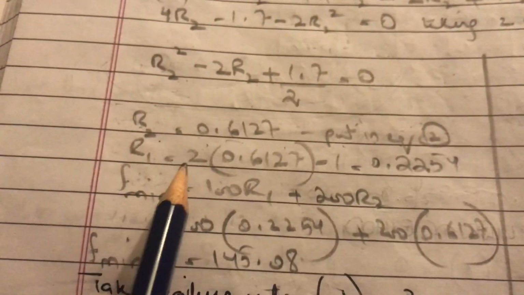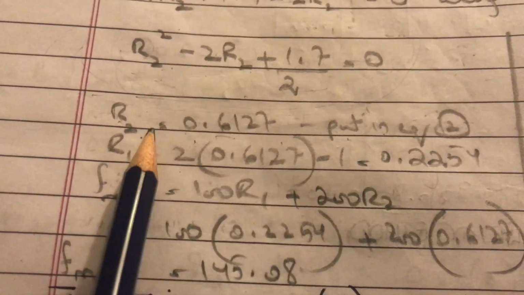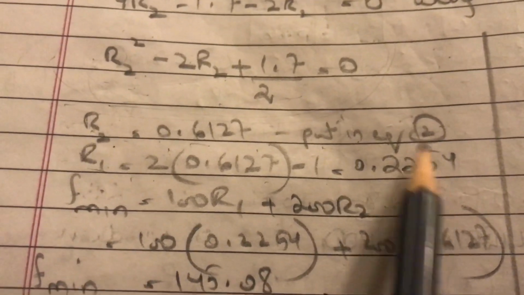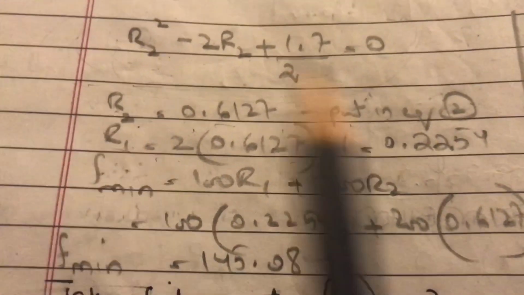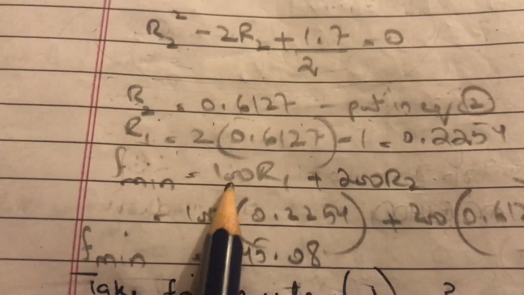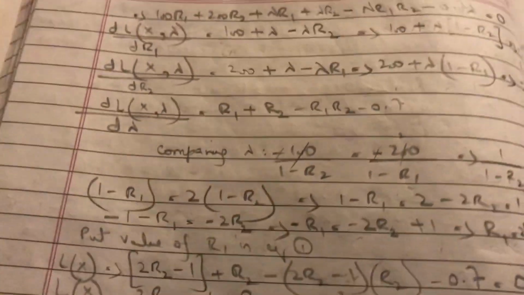So we have done it like this: in the place of R2 we have 0.6127, 2 R2 minus 1. By calculating we get 0.2254, and we can easily find our F minimum, that is 100 R1 plus 200 R2. Remember, F is 100 R1 plus 200 R2.